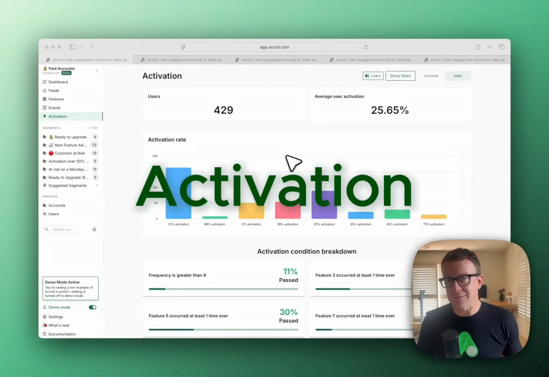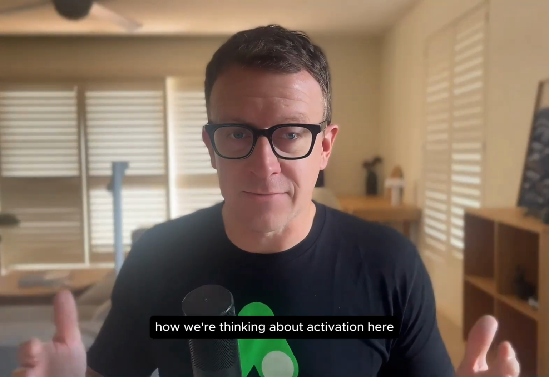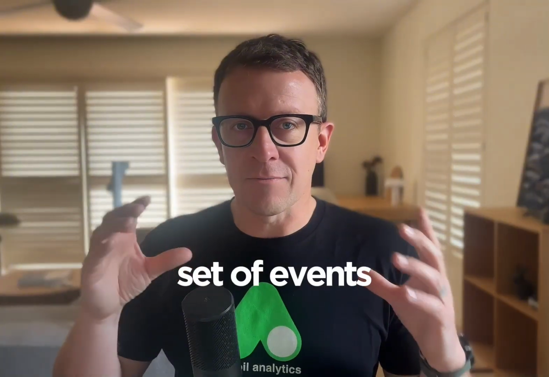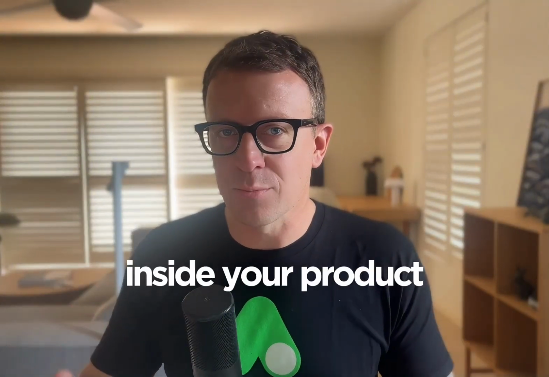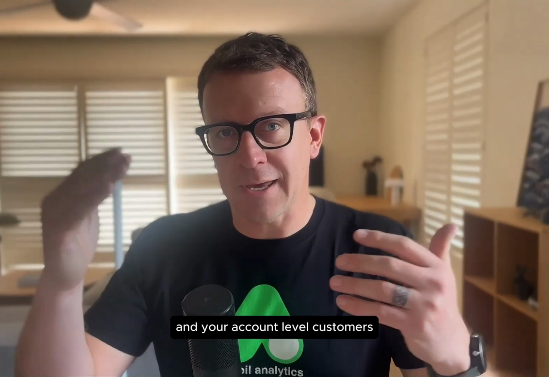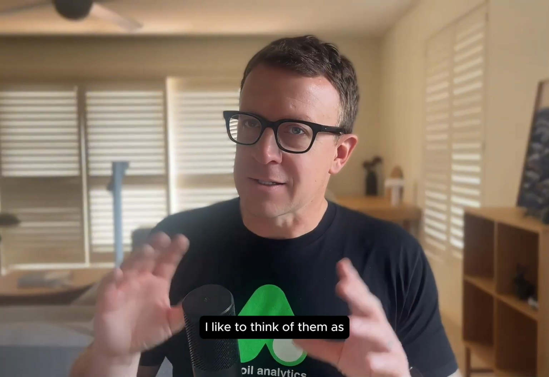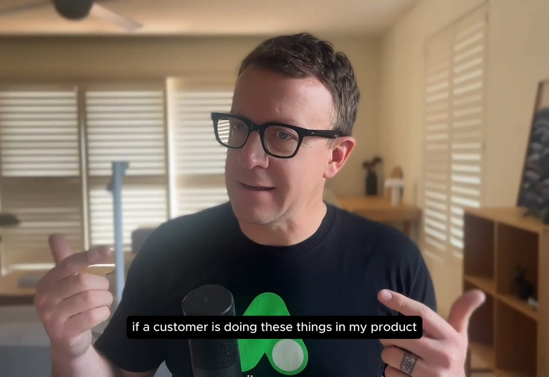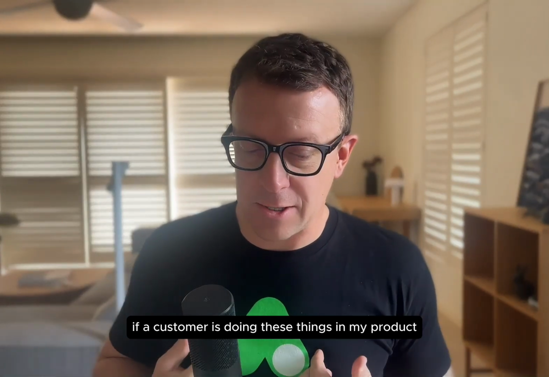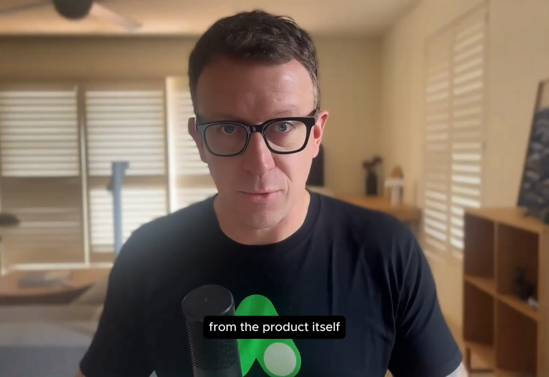Today we are looking at activation inside of Accoil. Before we get into the product itself, I just want to define how we're thinking about activation here. Activation is a set of events, activities inside your product that you want to make sure your customers, your individual users, and your account level customers are doing in your product. I like to think of them as foundational activities: if a customer is doing these things in my product, I have pretty high confidence that they're going to get value from the product itself.